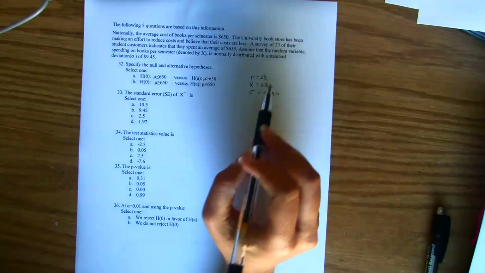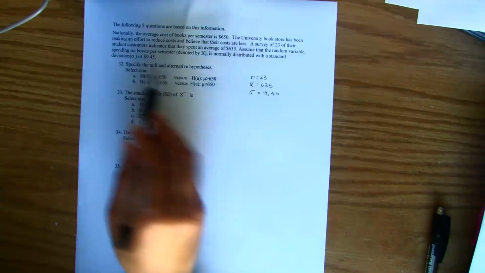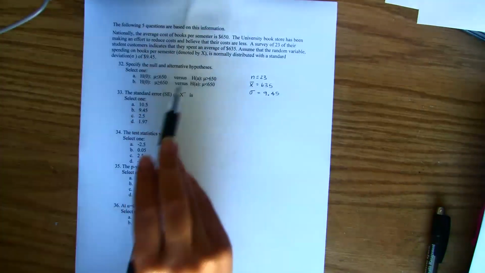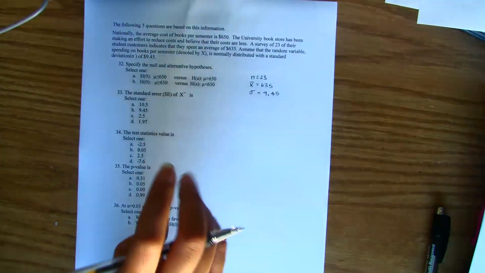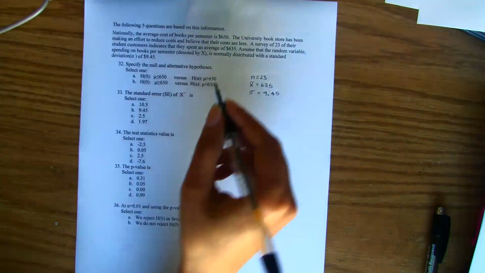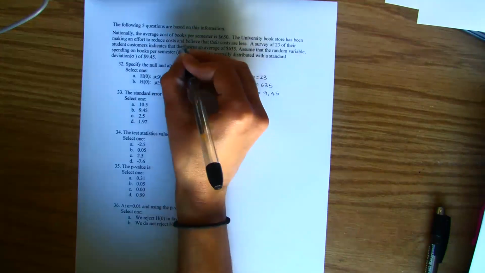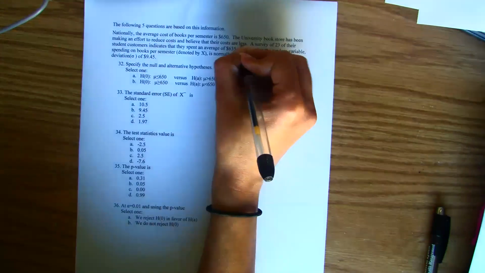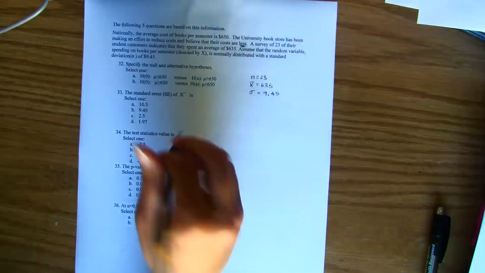Now let's figure out what the null and alternative hypothesis is. The key word here in this problem, I've said this before multiple times in other videos, but typically in these problems, we are given the alternative hypothesis. So right here, it says, believe that their costs are less. So less is that key word. That means our alternative is going to be less than.